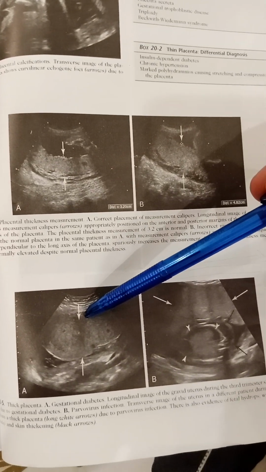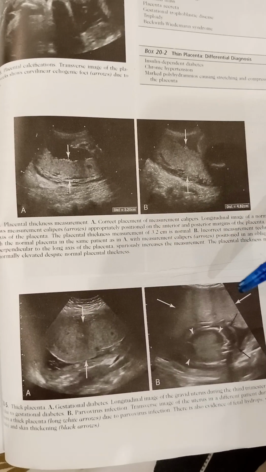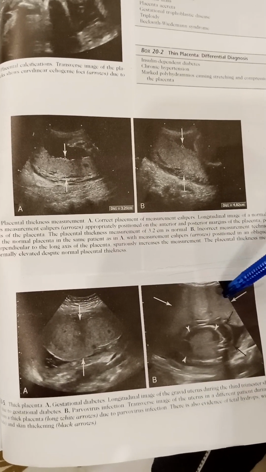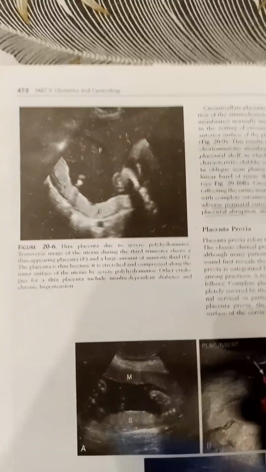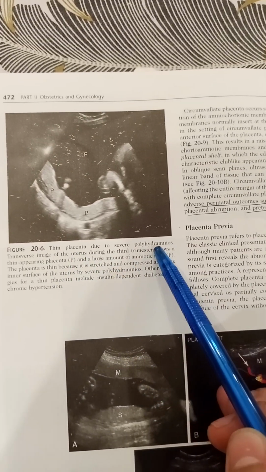Over here we have two thick placentas. This one is due to gestational diabetes, and this one over here is due to the parvovirus infection. Over here you can also see hydrops. So in the next page we have a very thin placenta. This is due to severe polyhydramnios.